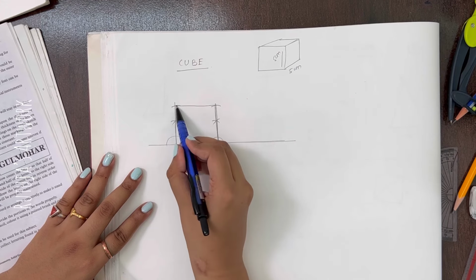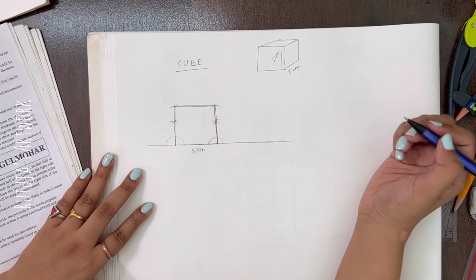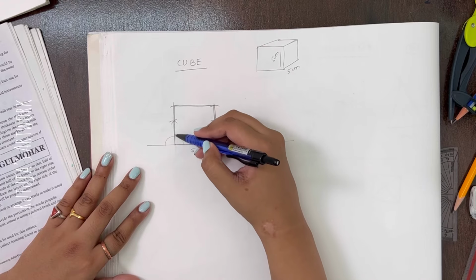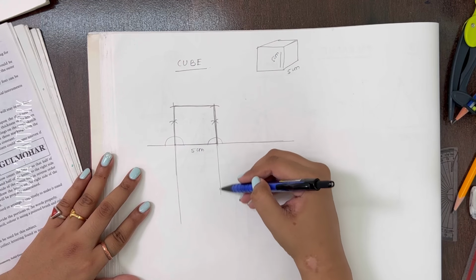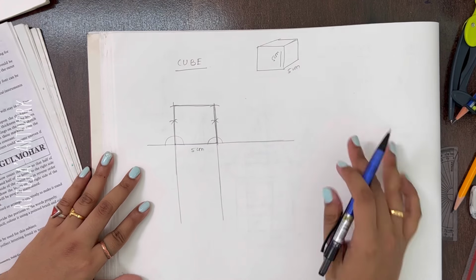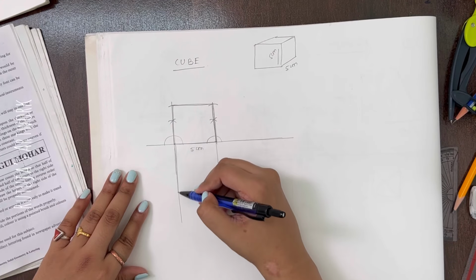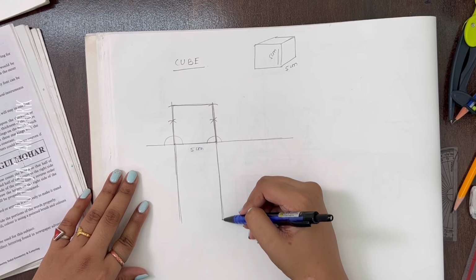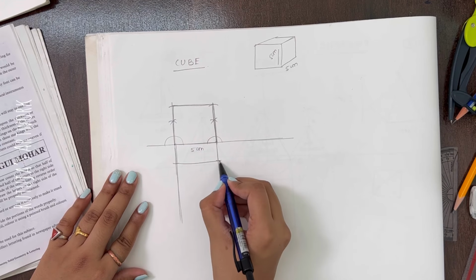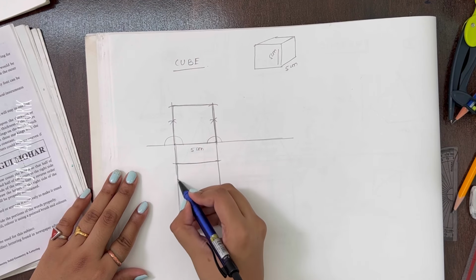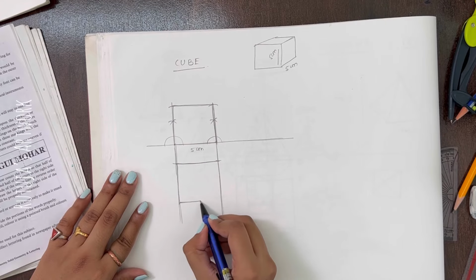So you will get all sides 5 centimeter. Then extend these lines down just like we do with the protractor. In the same way, extend these lines. Keep a 2 centimeter gap. Mark 5 all sides.